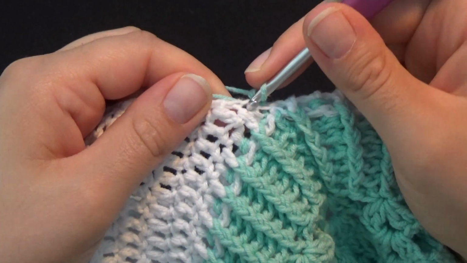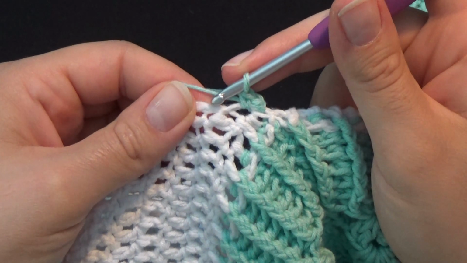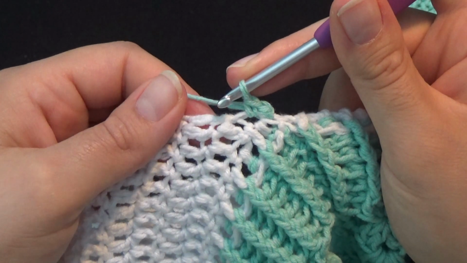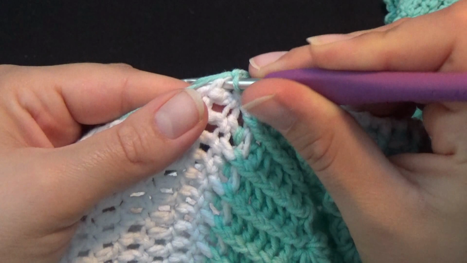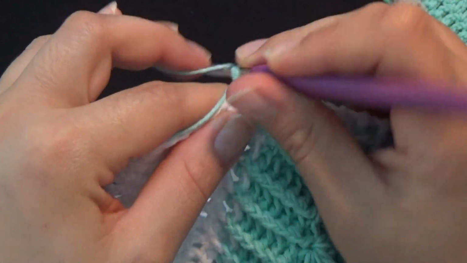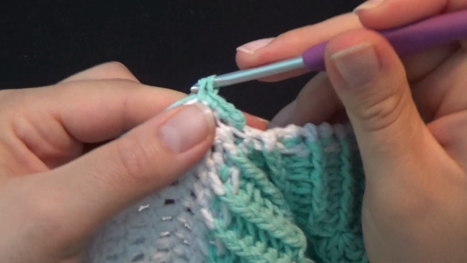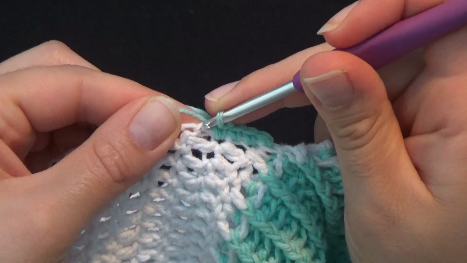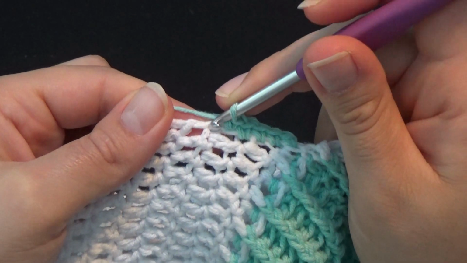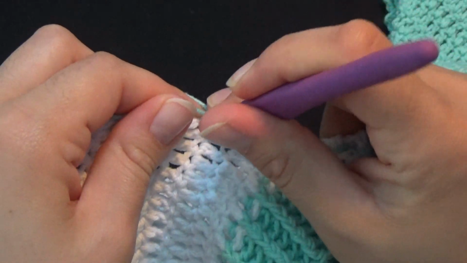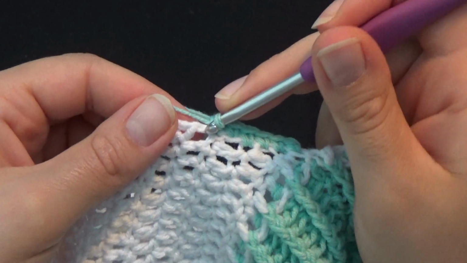So let's start. This right here is the first chain, so one single crochet and one in the second chain, right in here. And you want to crochet in the stitch, not under it. Then I have the top of the double crochet, the bottom of the double crochet, then again I have the first chain right over here, and then right next to it I have the next chain, the second chain.